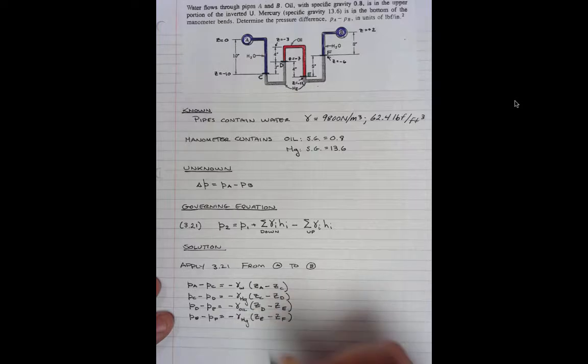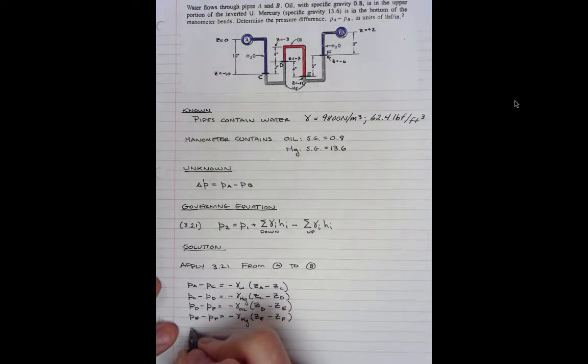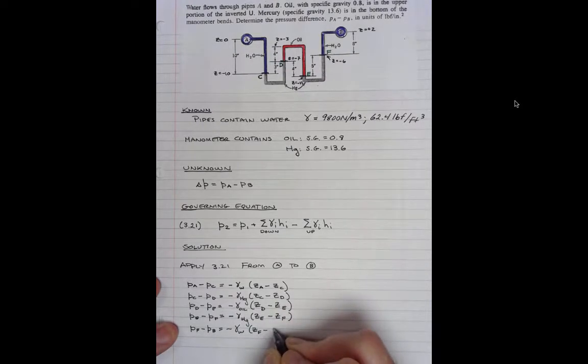You'll notice I didn't mess with the sign. It's actually all going to be handled by these elevations. Finally, the pressure at F minus the pressure at B equals minus gamma water (ZF minus ZB).